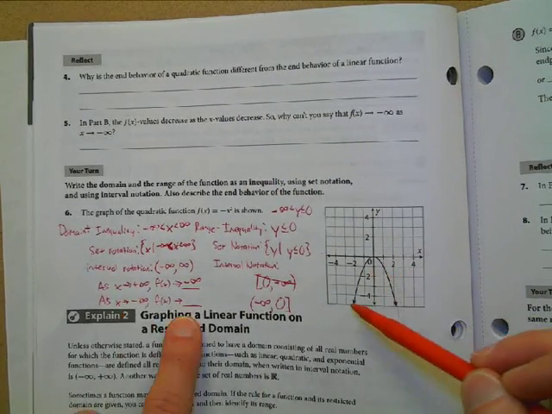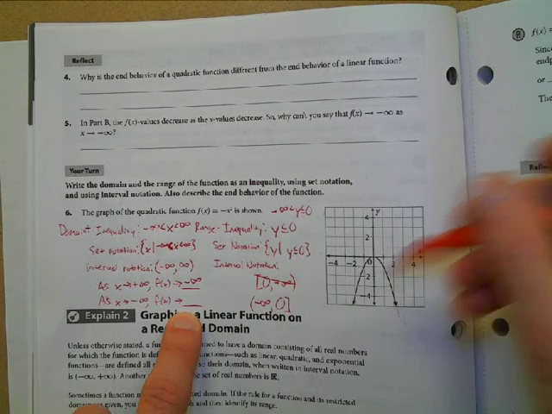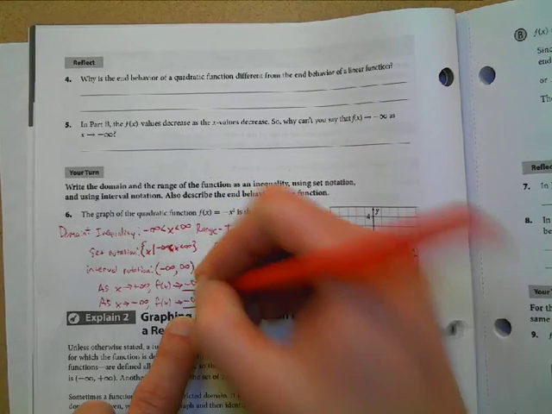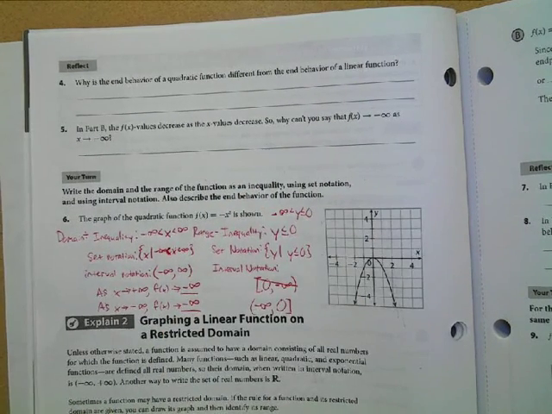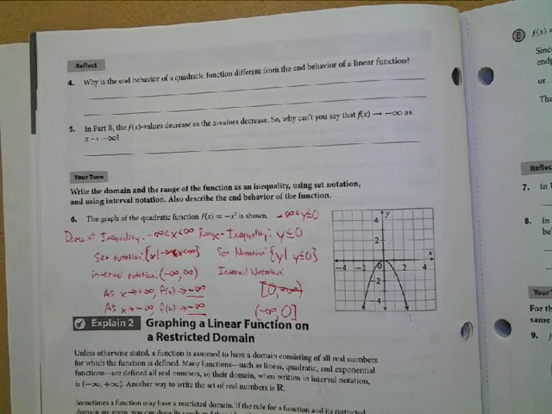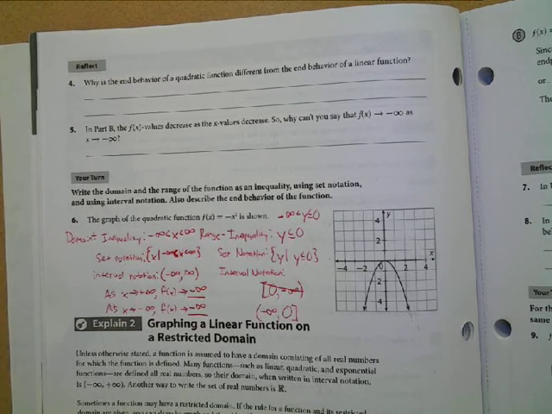Okay. So you'll see all different kinds of combinations here. Sometimes as you go to the right, the function will go up to positive infinity. Sometimes it'll go down to negative infinity. As you go to the left, sometimes it'll go up to positive infinity, down to negative infinity, and sometimes it'll go to a number too. Okay. So, all right, very good there, very good.